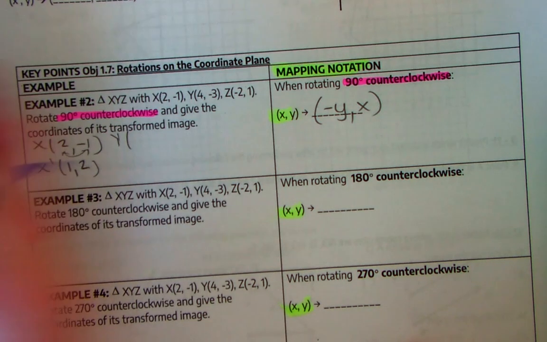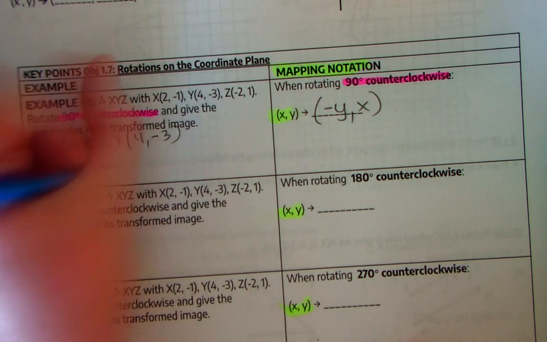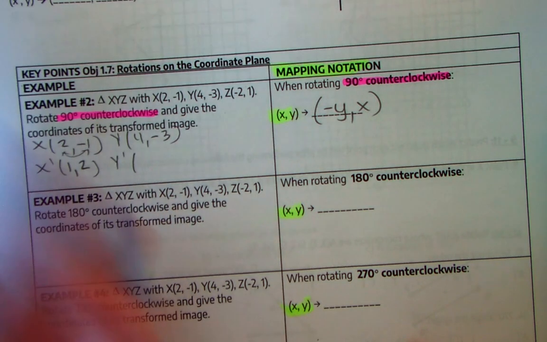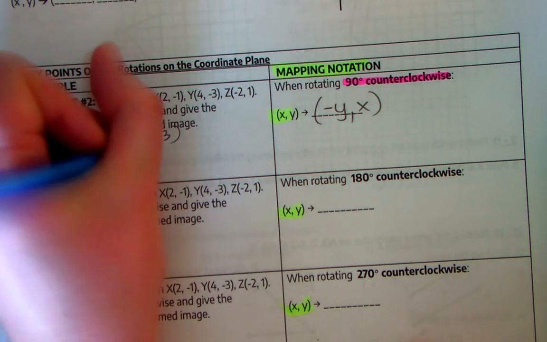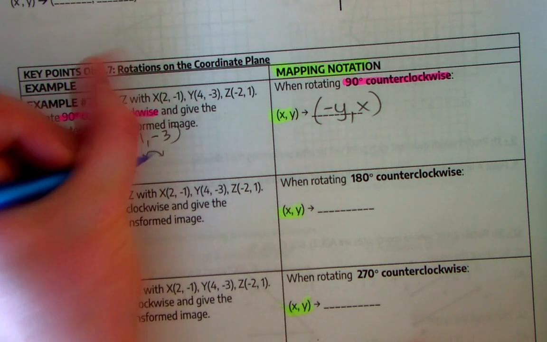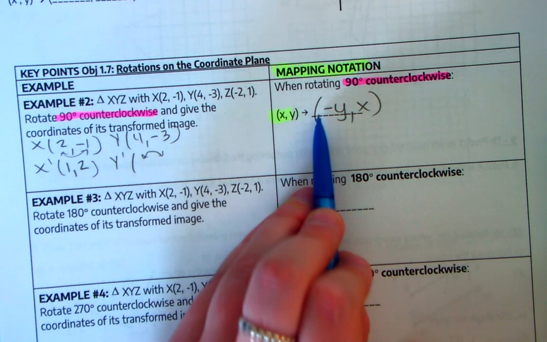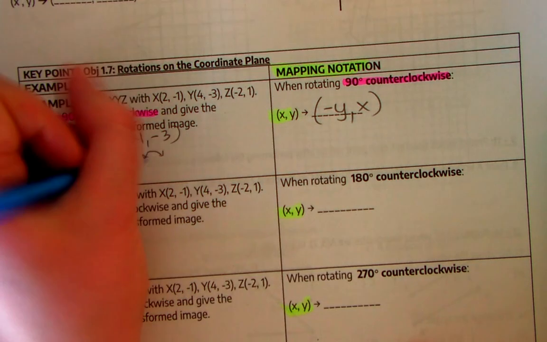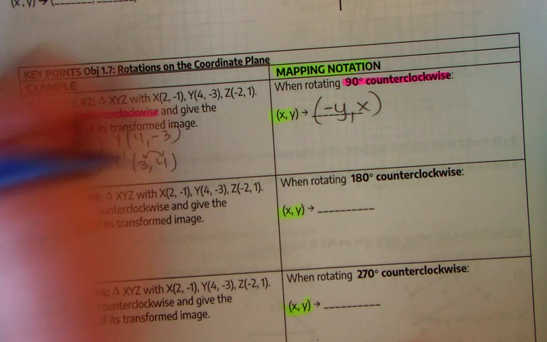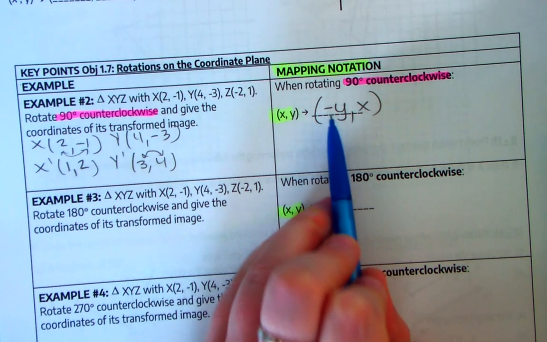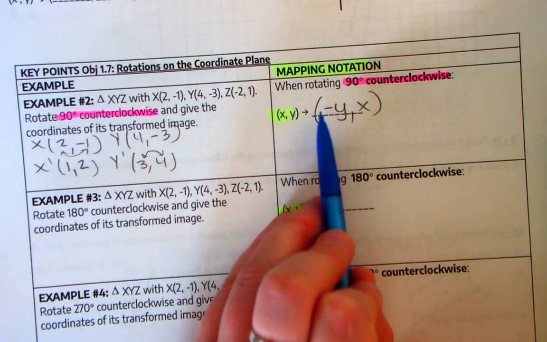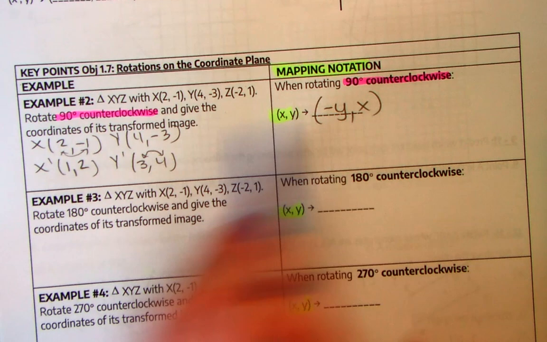For Y, if I have 4, -3, Y prime is going to be, again, they switch, and then the y value has the opposite sign because of the negative in front. So it's going to be 3, 4. Notice it's not saying that y is always going to be negative. This negative sign means flip the sign.